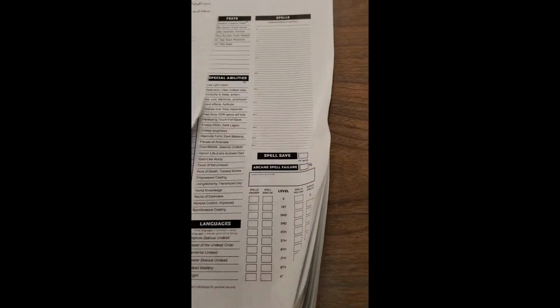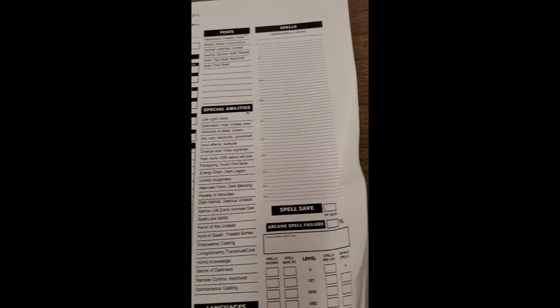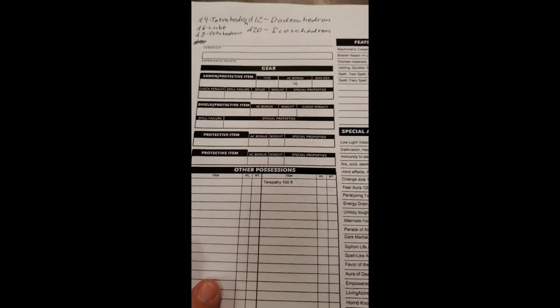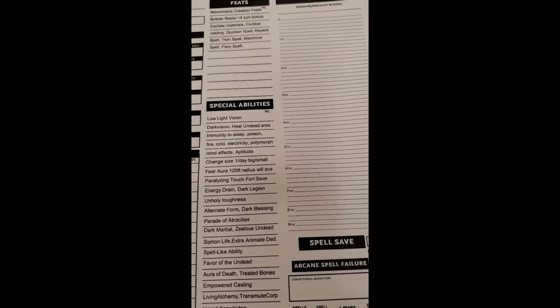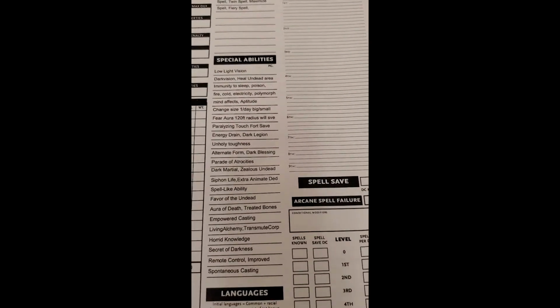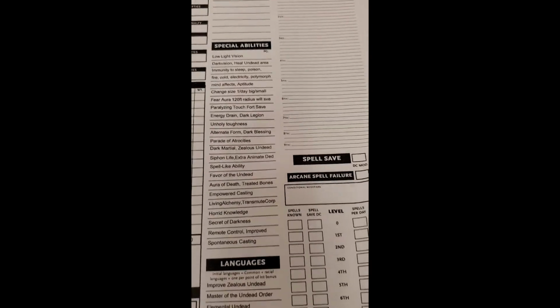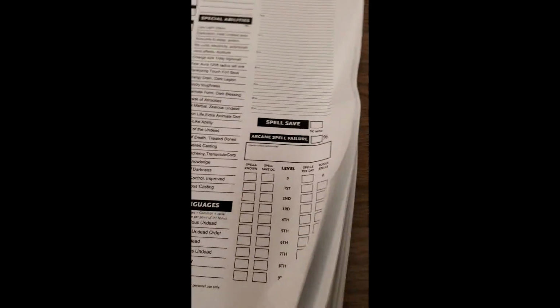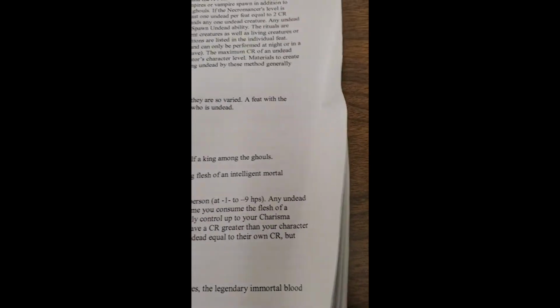So we go back down to his gear, his types here, his feats, his special abilities. See how there's a lot of them. Languages. And of course this is the rest of his feats, which is like 12 pages long that I had to create him.